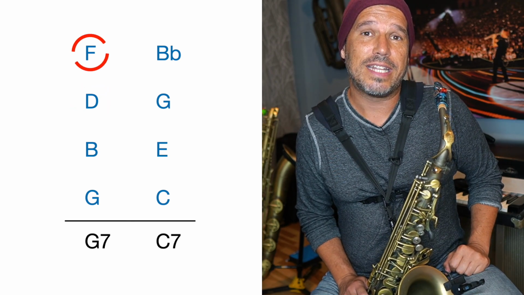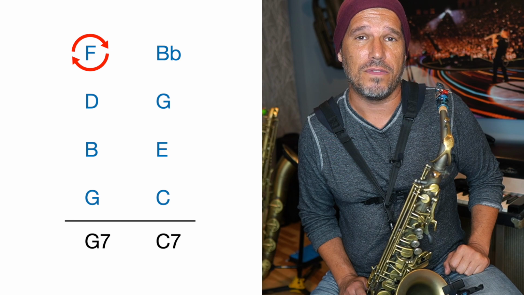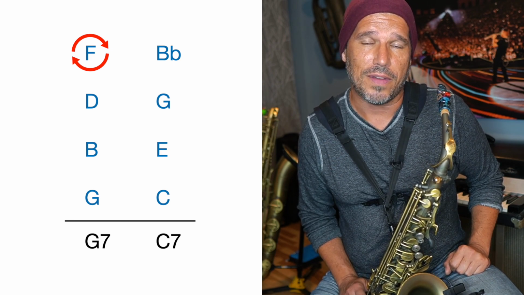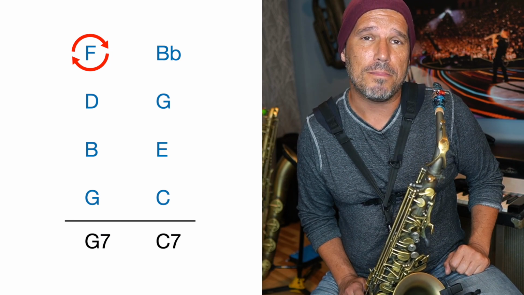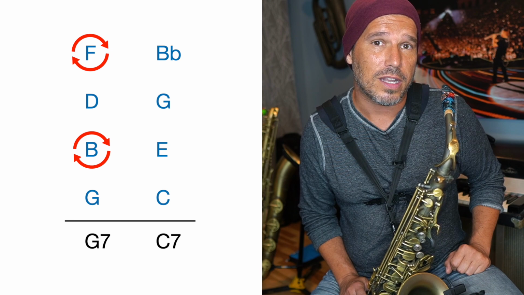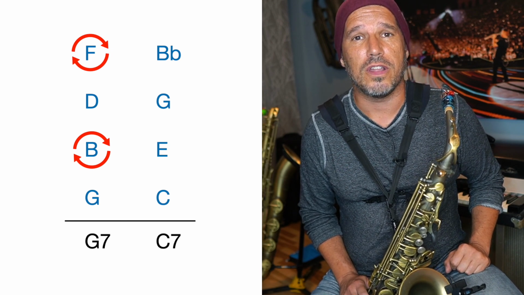And the seventh tells us what I call the flavor of the note. So it tells us whether it's a major seventh or a lowered seventh. So if you want a lot of information about a chord, you want to play the third, which tells you the quality, or the seventh, which tells you the flavor.